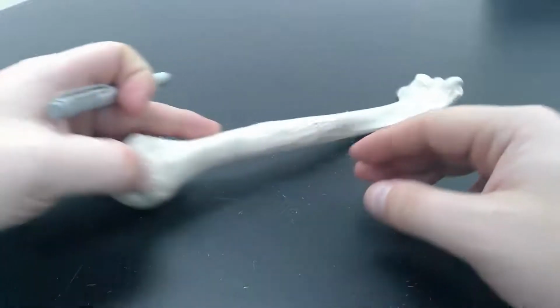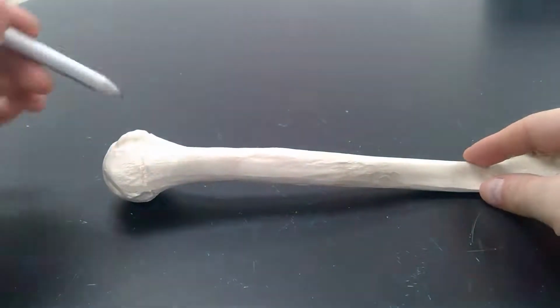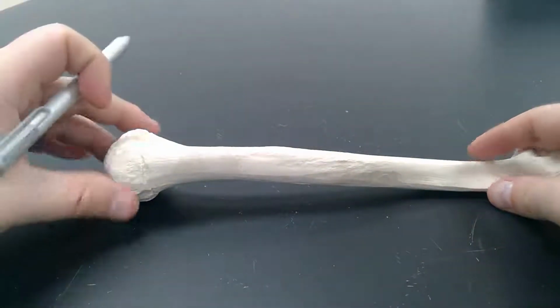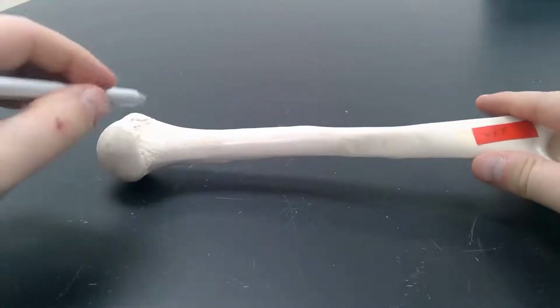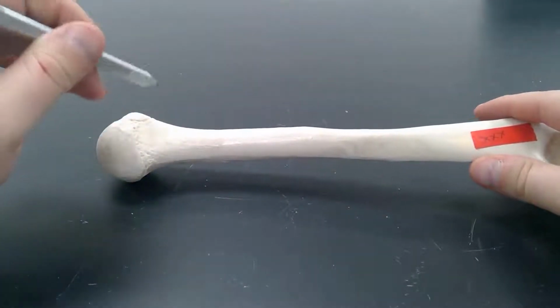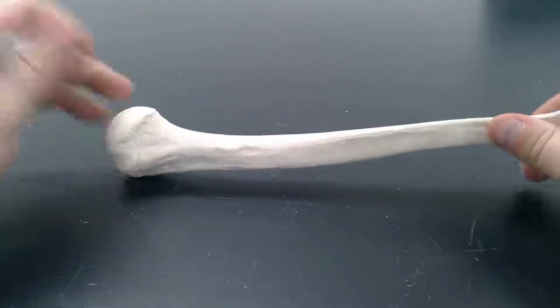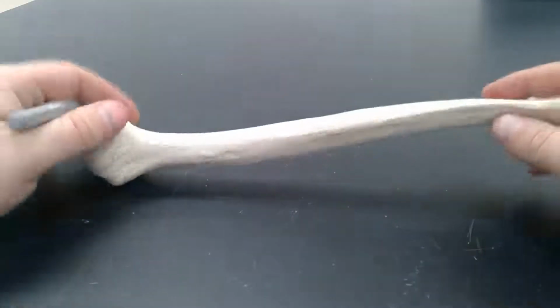Then we have what's called the neck. We have two necks on this. So you see this little line around the humerus, the head of the humerus. This is called the anatomic neck. The anatomic neck. So small, really insignificant clinically.